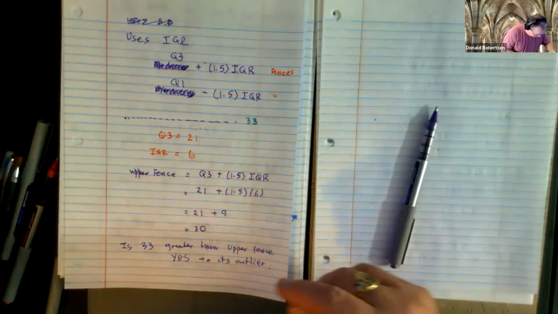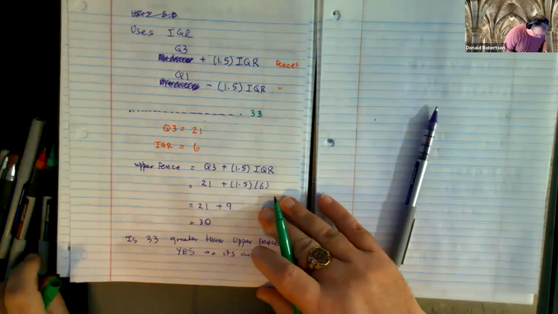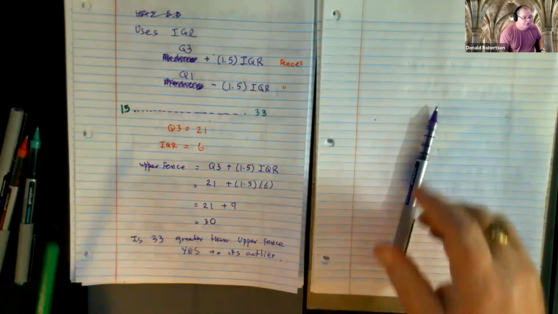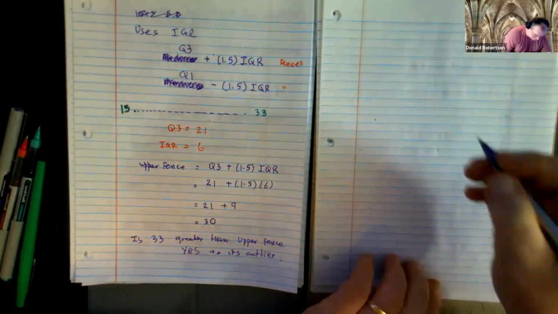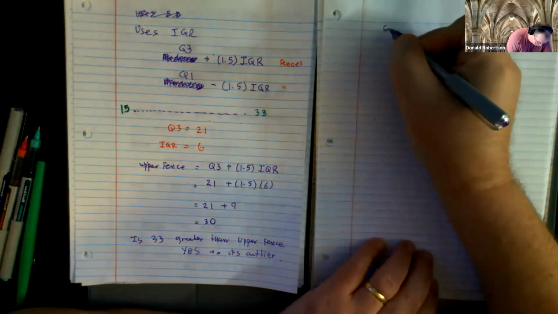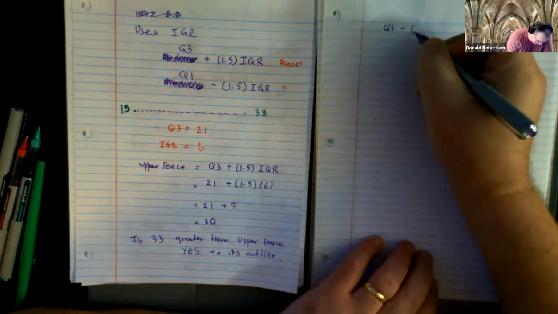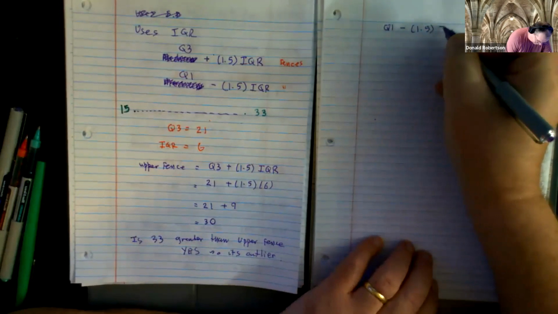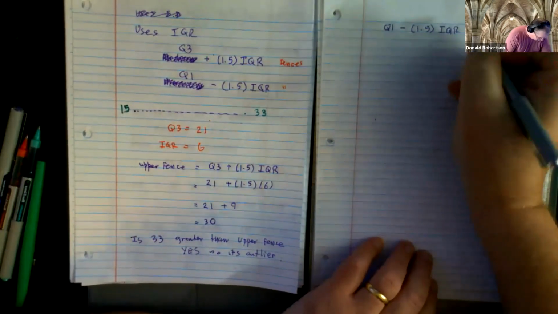Suppose we had another data point, and the number that we're looking for is down here, and it's 15. And we'd like to check, is that an outlier? Well, we would do Q1, take away 1.5 interquartile ranges.